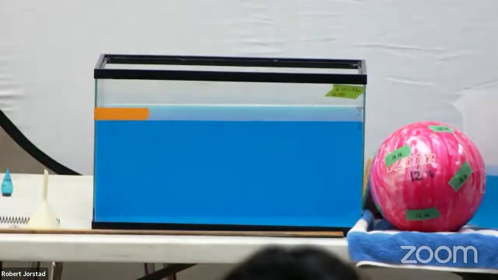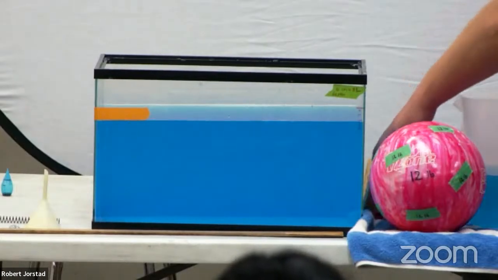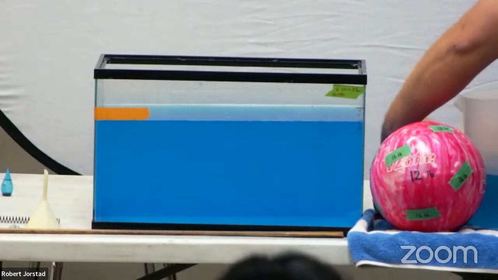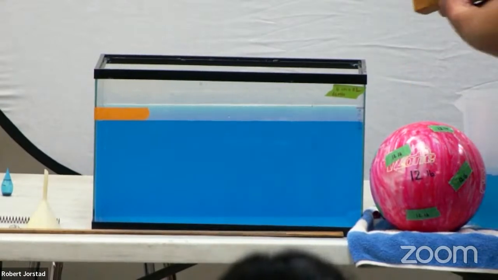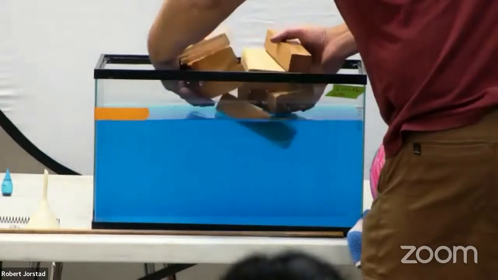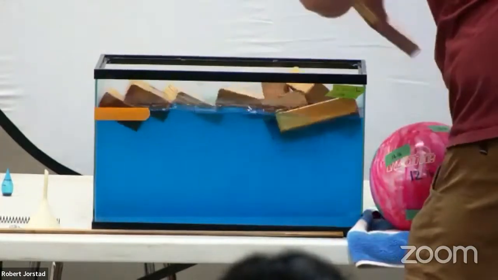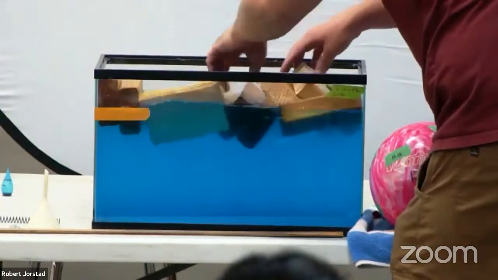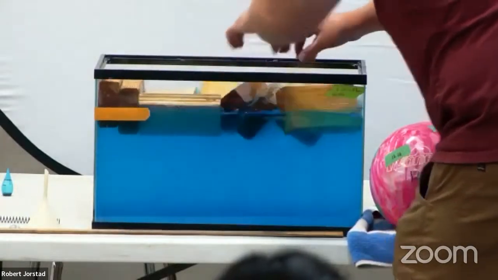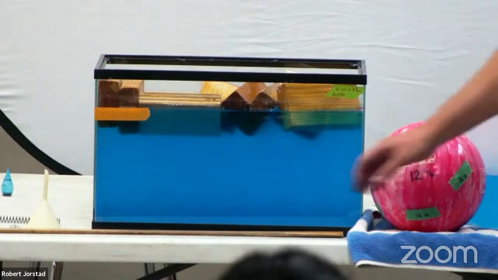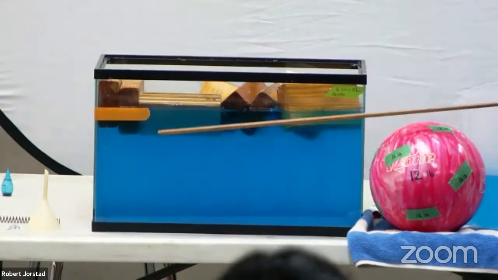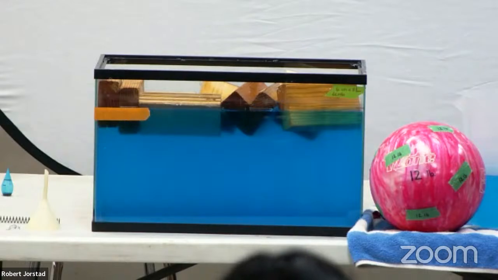So now, let's say I take some wood and throw it in here. Watch the water level. This is a tasty looking soup here. My kids would love this demo. Do you agree the water was displaced upwards slightly?